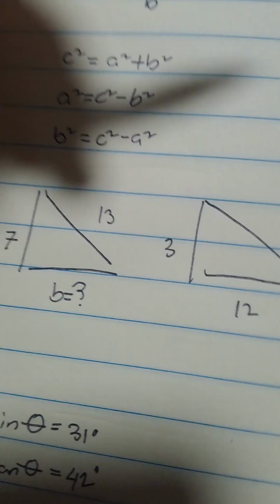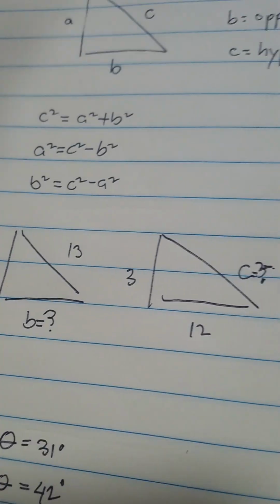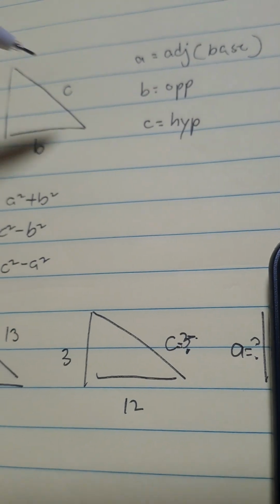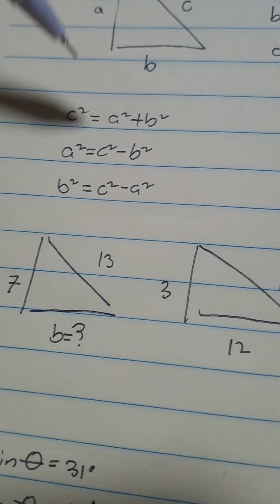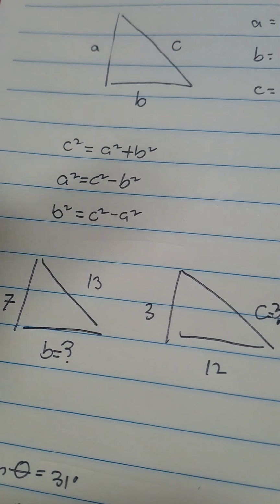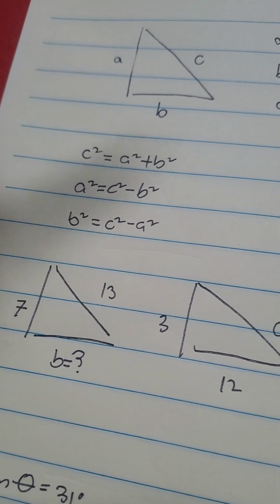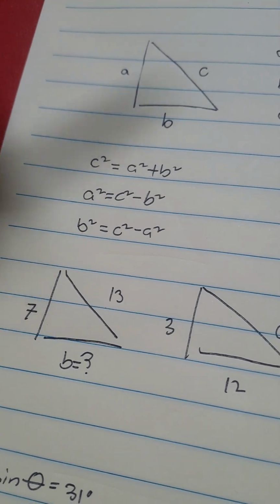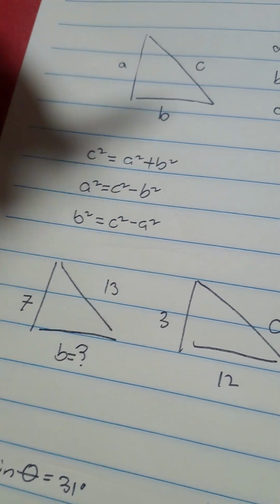So let's start. We need to remember how to get these different letters, like how to get the numbers for them. For C, it's C squared equals A squared plus B squared. A squared equals C squared minus B squared, and B squared equals C squared minus A squared. It's on this index card, so you can refer to it to remember.